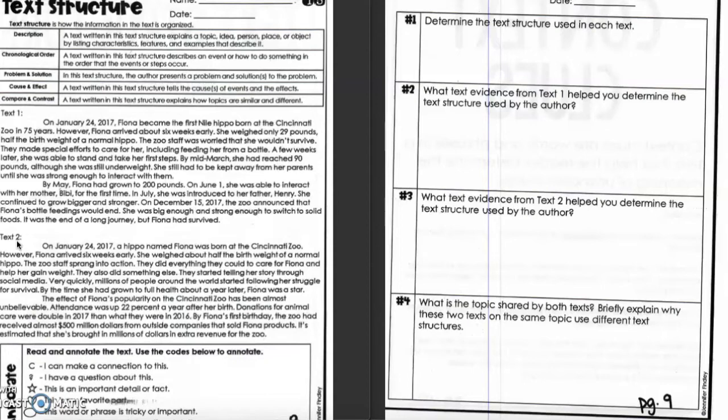Take a minute and go look through that text and look for some of those key words that might tell us what text structure they used in text 1. Description, chronological order, problem and solution, cause and effect, compare and contrast. Think about which one they are using. Find some key words. All right, we're going to come back and talk about that later.